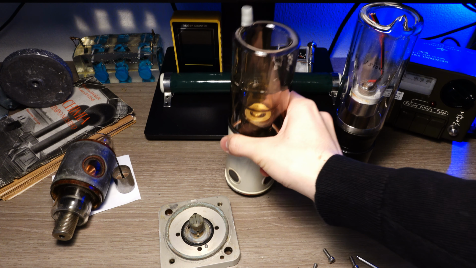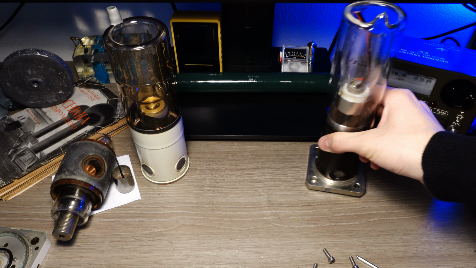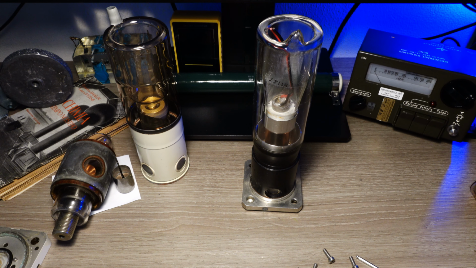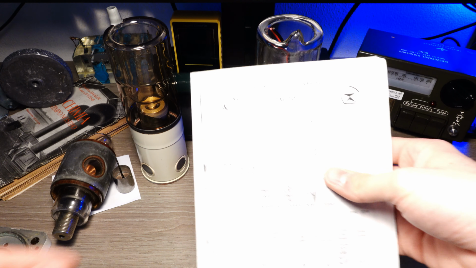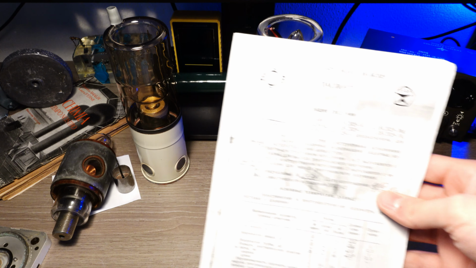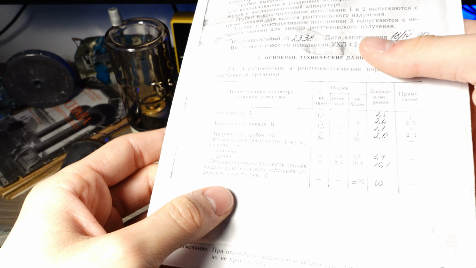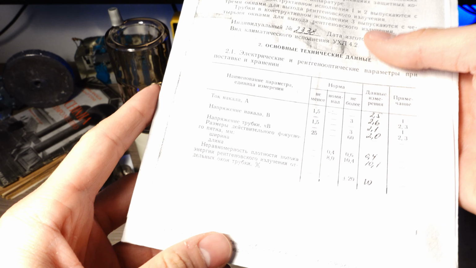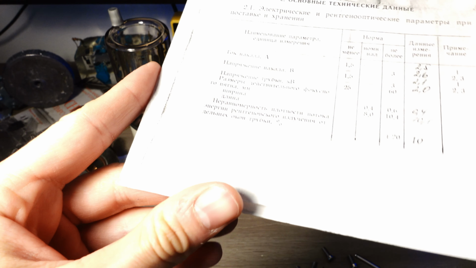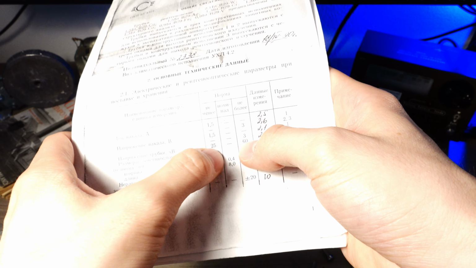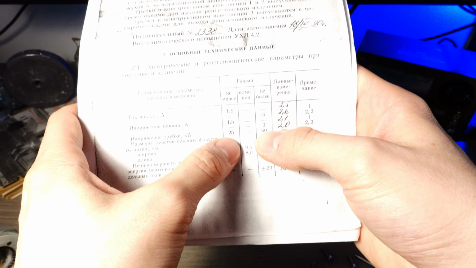Okay, let's now see the other X-ray tube. So this one is a Soviet one. It came with the documentation about it, as you can see. There's a copper anode, and it works up to a voltage of around 60 kilovolts, between 25 and 60.